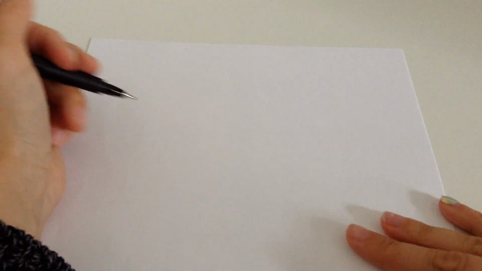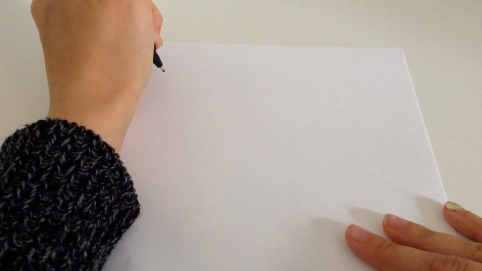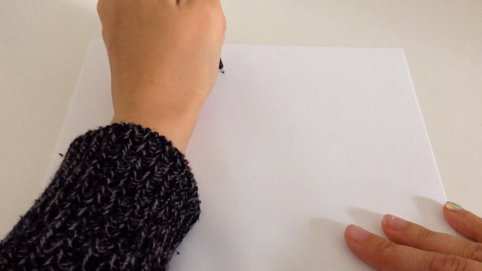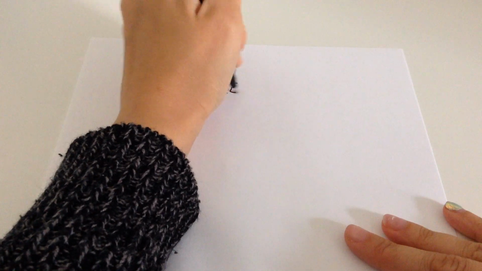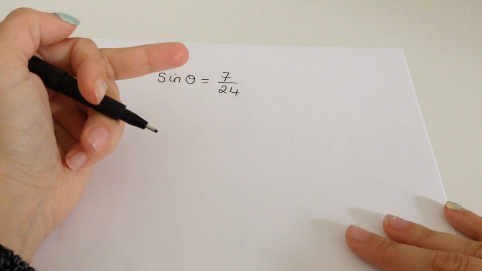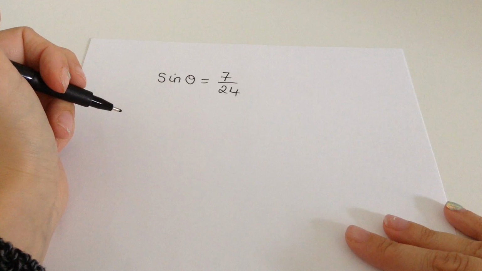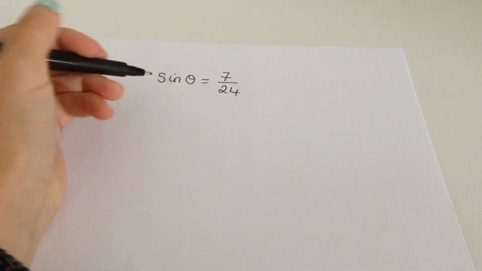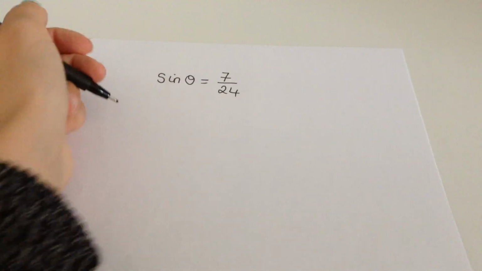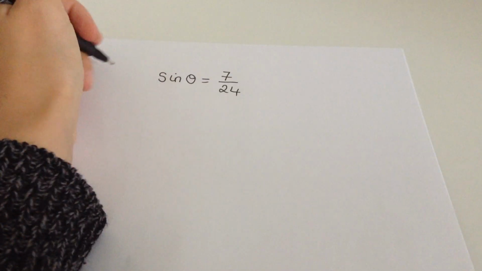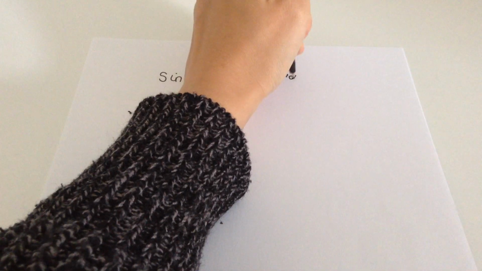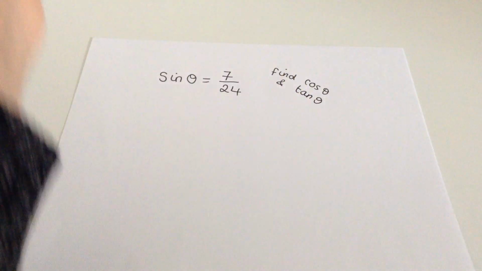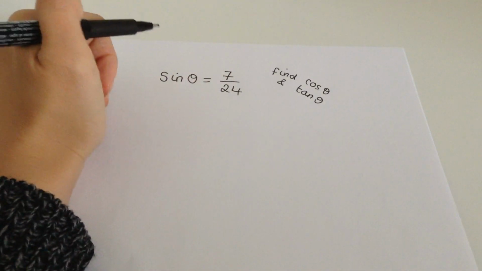We're going to start with this kind of question. It tells you what sine theta equals. Actually, no, in yours it tells you what cos theta equals, but I'm trying to make it a little different so I'm not telling you exactly how to do it. It won't make much difference. We want to find cos theta and tan theta, given that theta is acute.